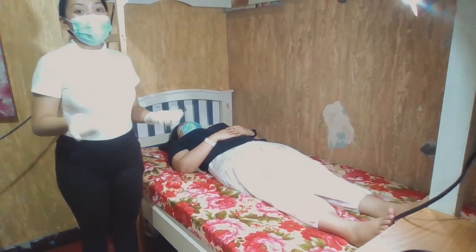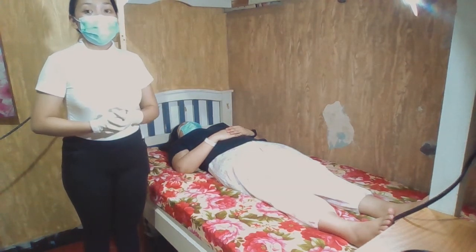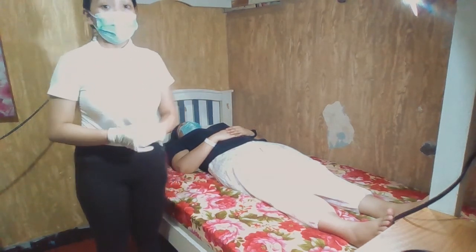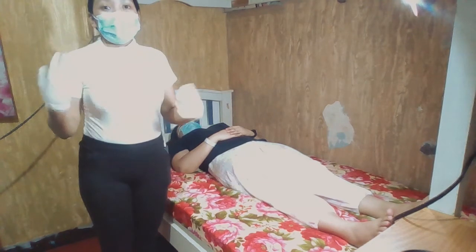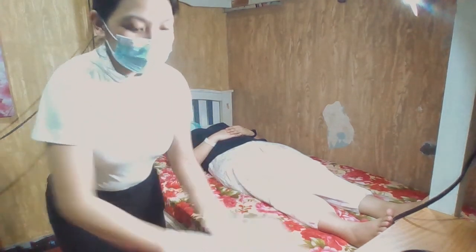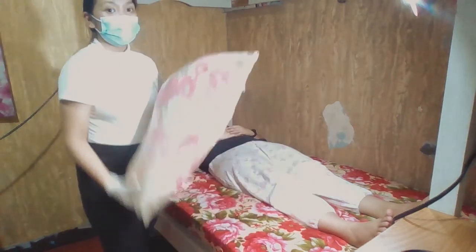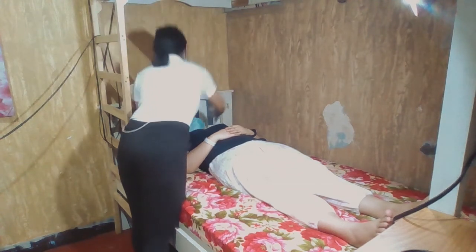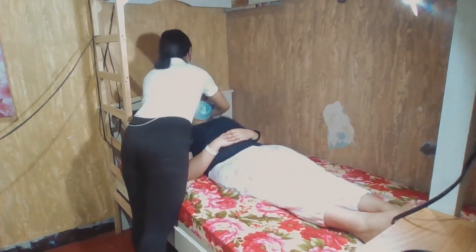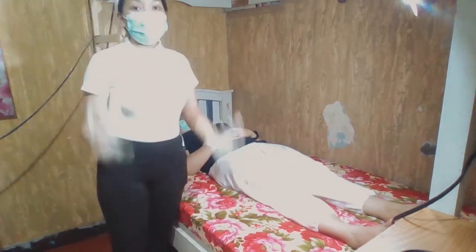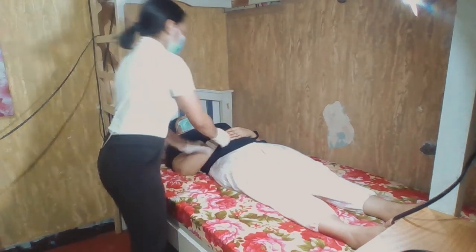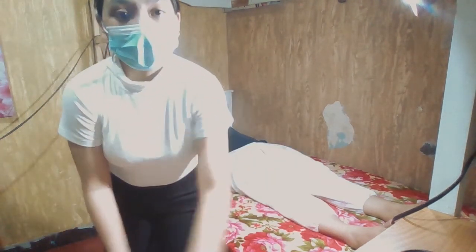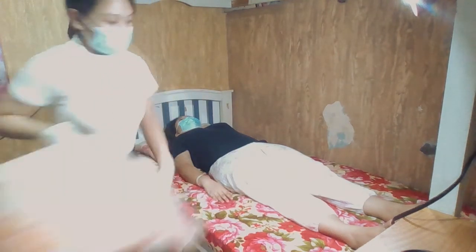Now, I will be placing my patient on the dorsal recumbent position. First, I will be placing my client in a back-lying position, which is like that. And I will place a pillow to elevate her head and shoulders. Ma'am, I will just be placing this. I will be placing her forearms on her side. I'll be putting a pillow on each to elevate.